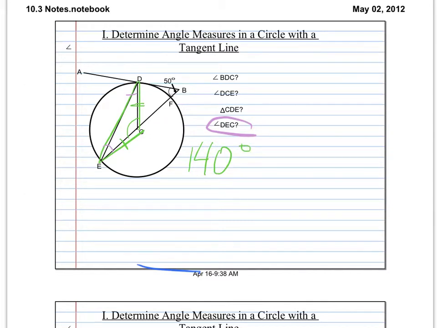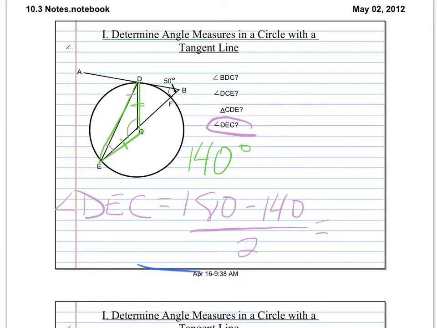So to find angle DEC, 180 degrees for a triangle, subtract the angle you're given and divide by 2. So 180 minus 140 is 40 degrees, divided by 2 is 20.